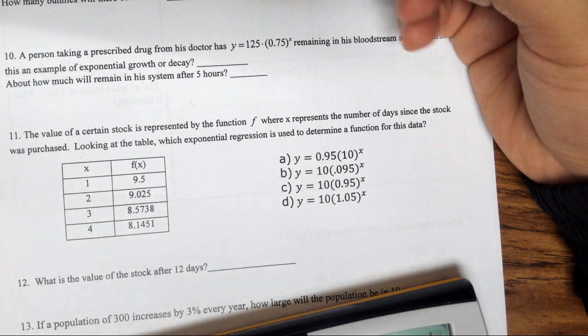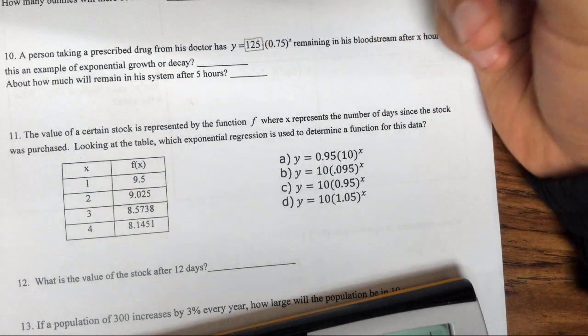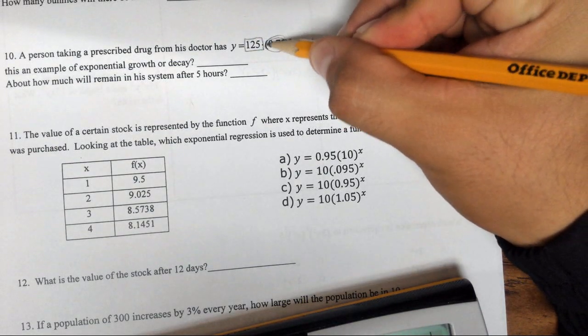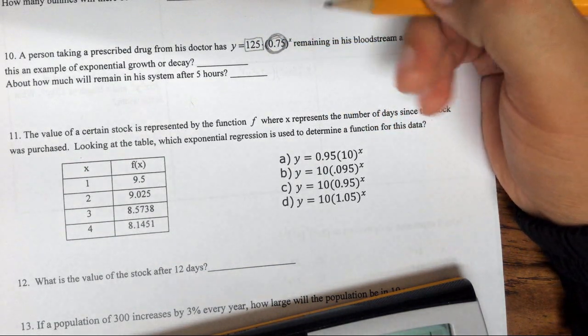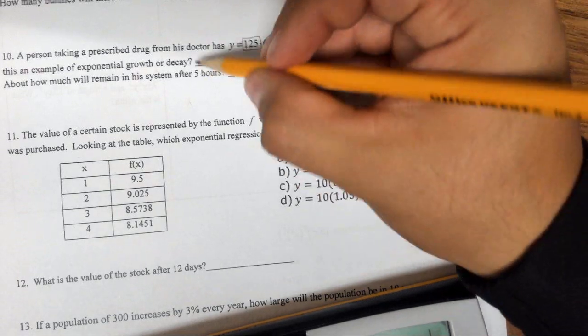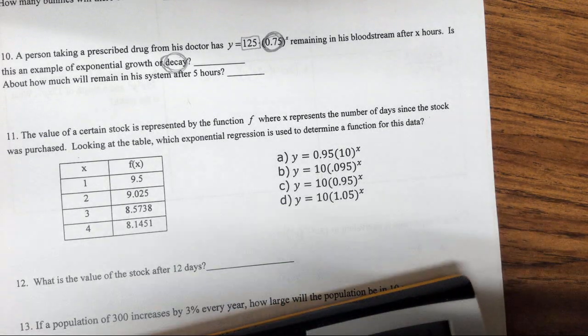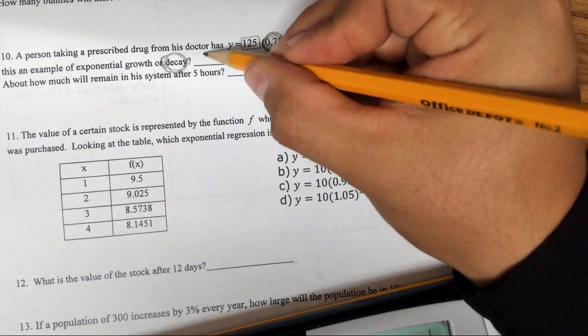So again, he's taking a drug from his doctor, a prescribed drug. And so this is how much he originally starts with. So that's his starting value. This is how fast he's either growing or decaying. Remember that if it's anything smaller than 1, it's going to be a decay. So here 0.75 is smaller than 1, so we have a decay, which is usually what happens when you have prescription drugs in your bloodstream, is that they start off at a high amount and then your body slowly starts fighting them off, and so they start decaying. Their effects start to decay over time. And so this is going to be a decay.